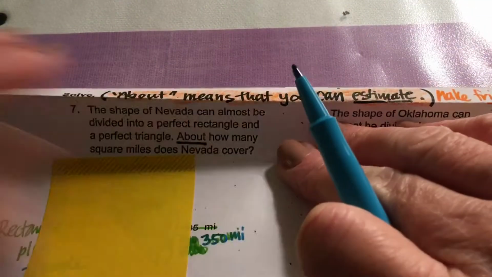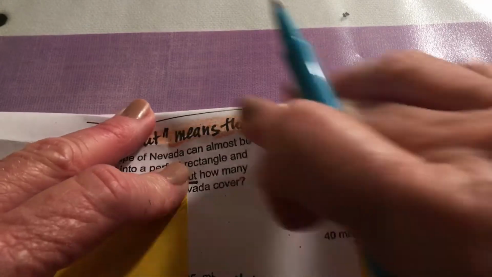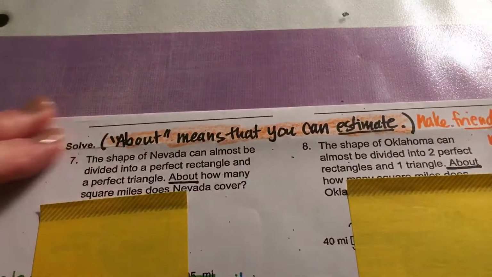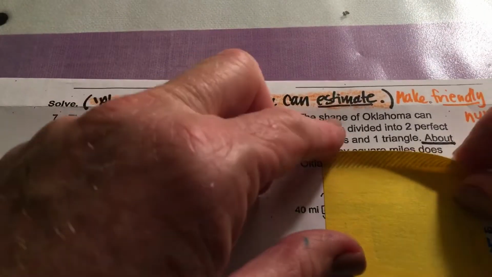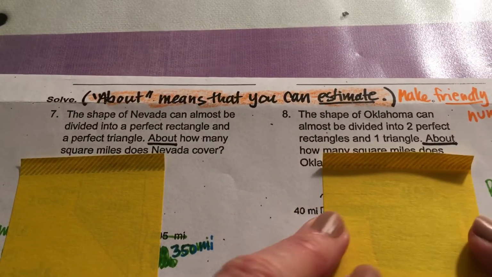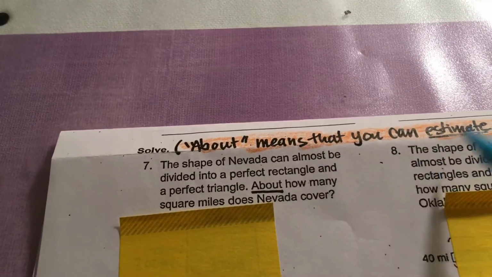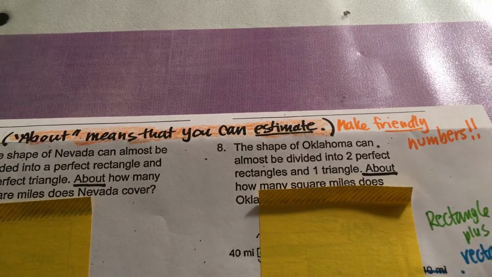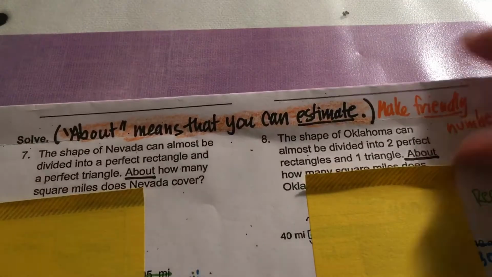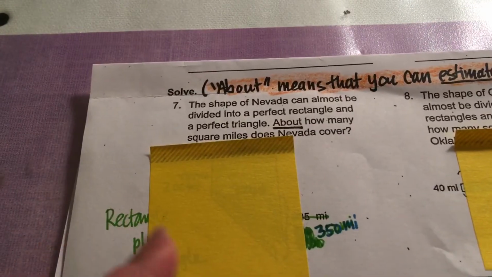Okay, these last 2 word problems, let's slide down the directions a little bit. Every year I have students on these miss the word about, so it's on both of these little word problems. So I underlined it and then reminded you that about means that you can estimate. And when you estimate, make friendly numbers. These numbers aren't friendly, so you have the opportunity to make them friendly, you should.